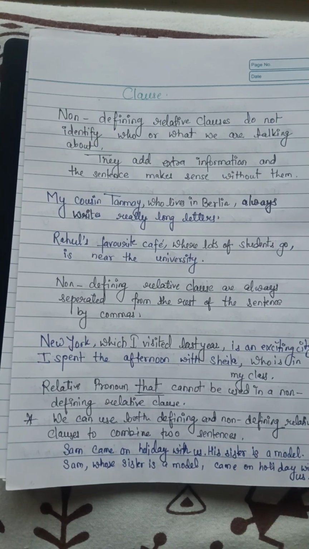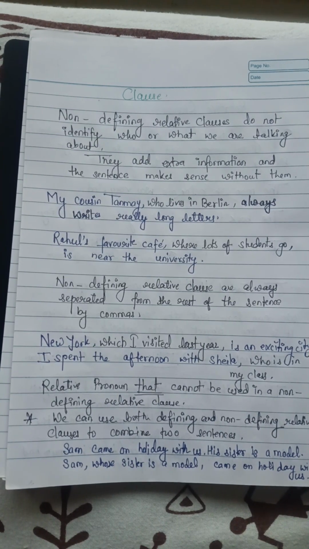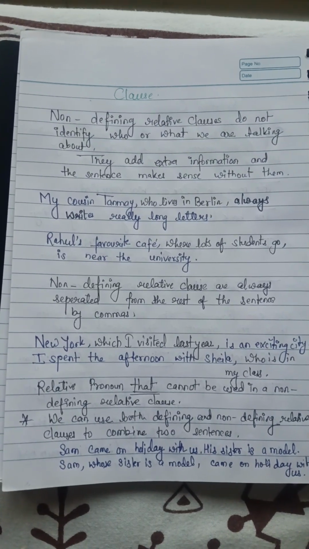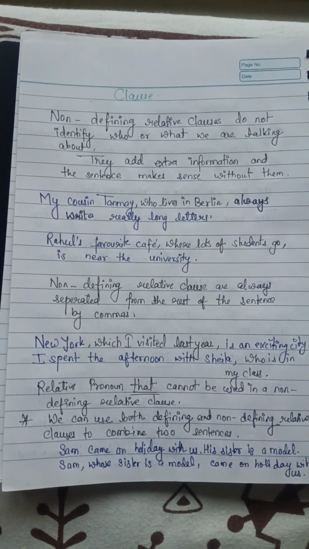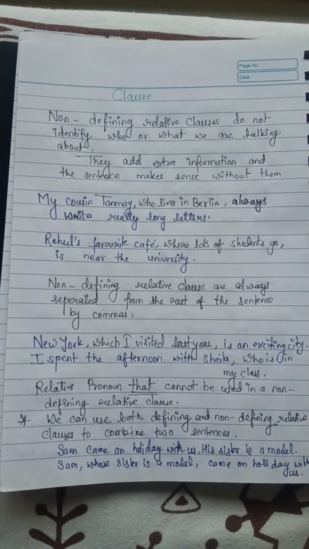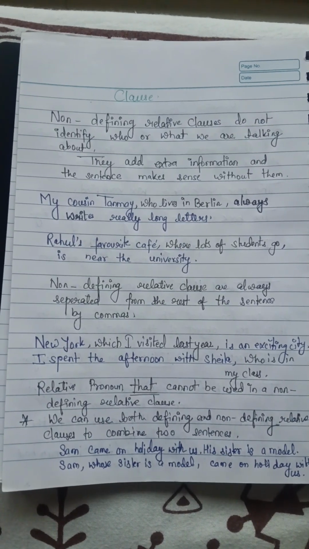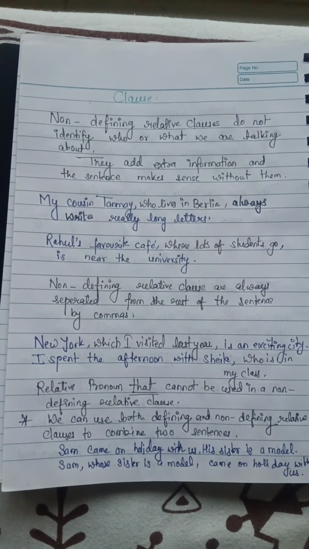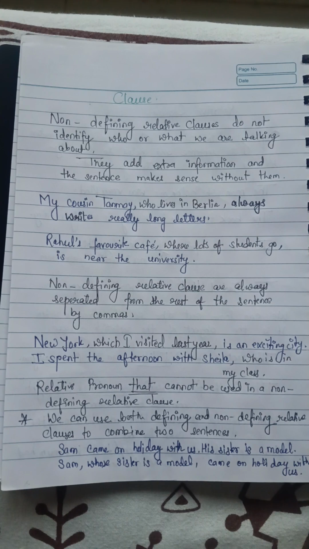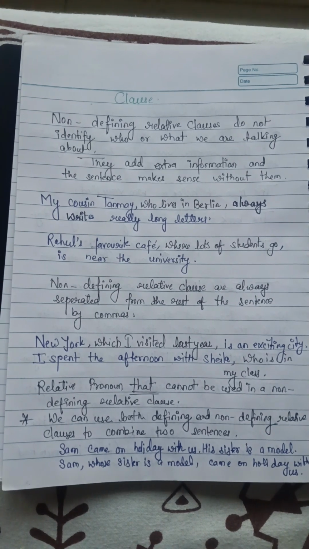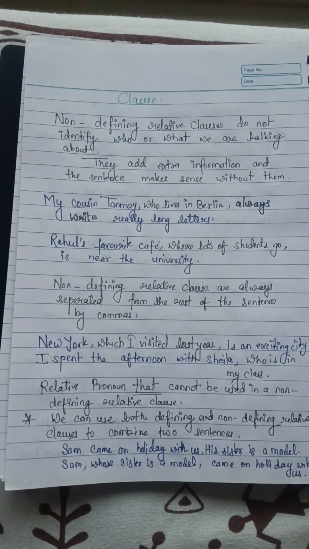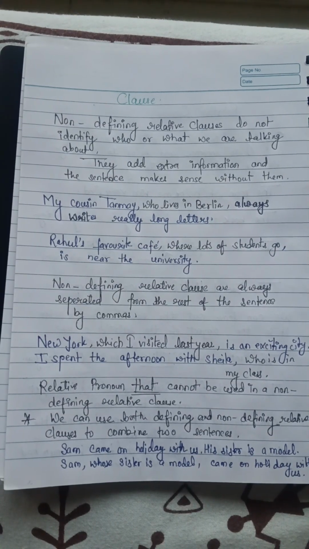Non-defining relative clauses are always separated from the rest of the sentence by commas. Say here, New York, comma, which I visited last year, comma, is an exciting city. I spent the afternoon with Sheila, comma, who is in my class. So here this non-defining relative clause is separated by commas. The relative pronoun that cannot be used in a non-defining relative clause.